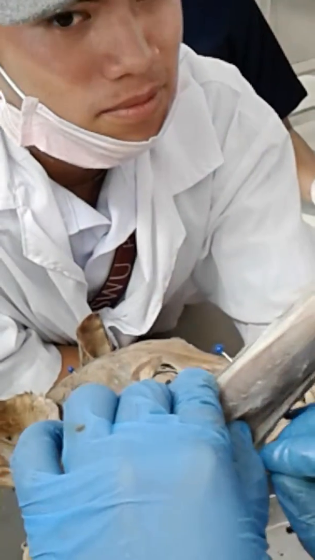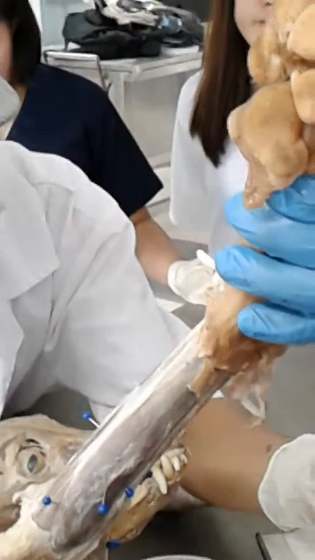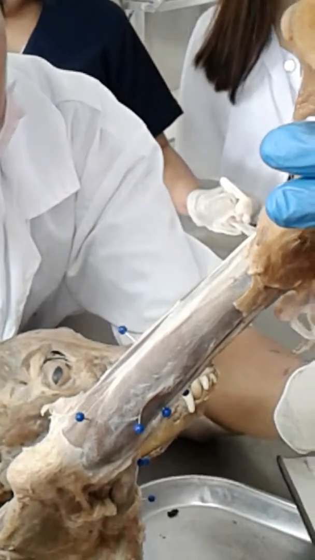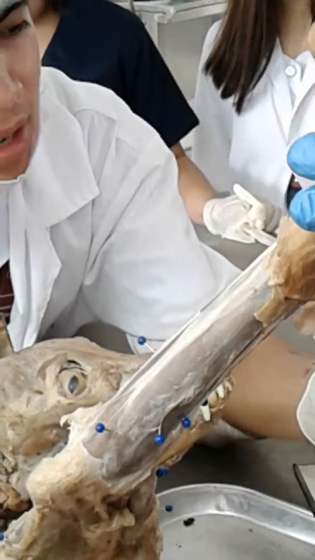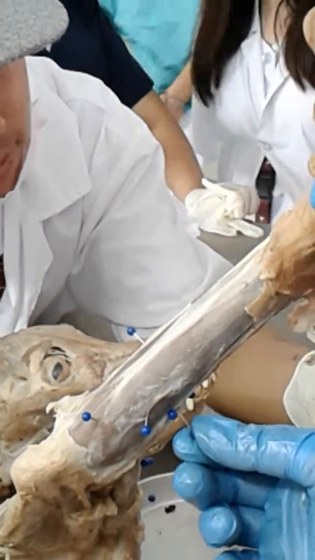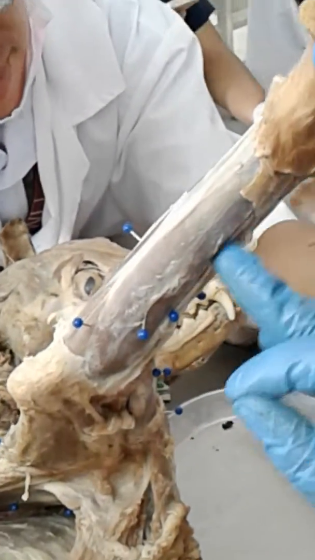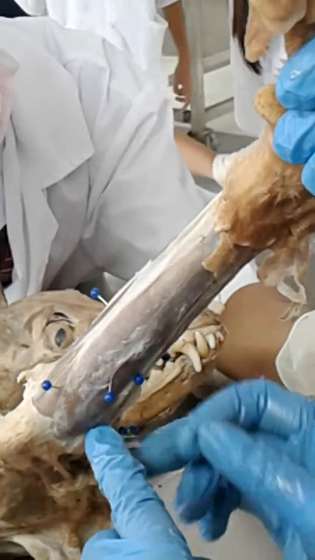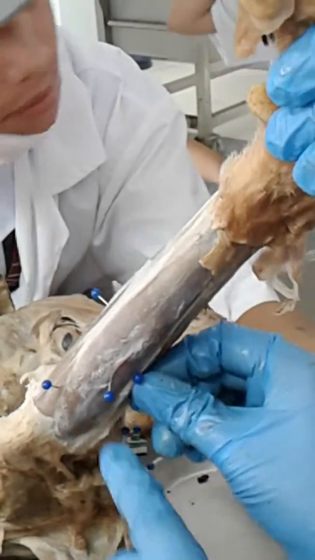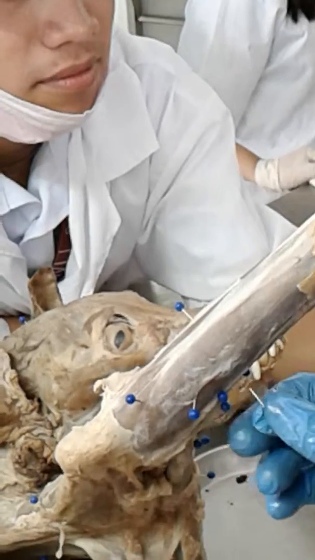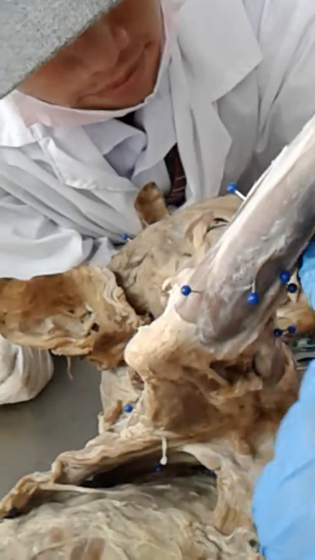So you have your deep digital flexor here. That one. And beside the deep digital flexor is your flexor carpi radialis. The flexor carpi radialis is this one, the entire muscle bundle. Then the superficial digital flexor, and beside that is your pronator teres. This one.